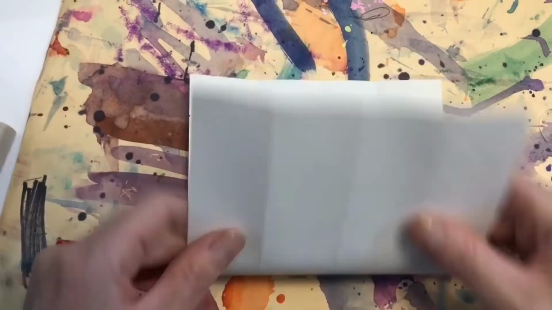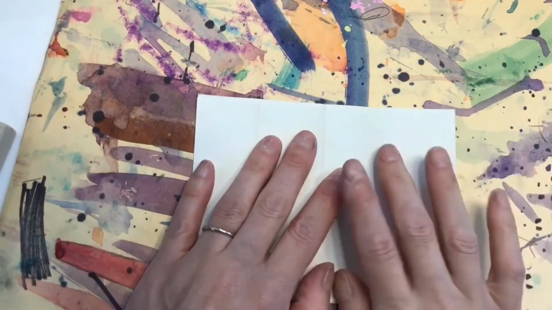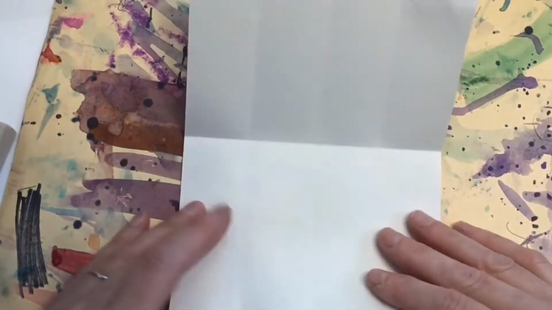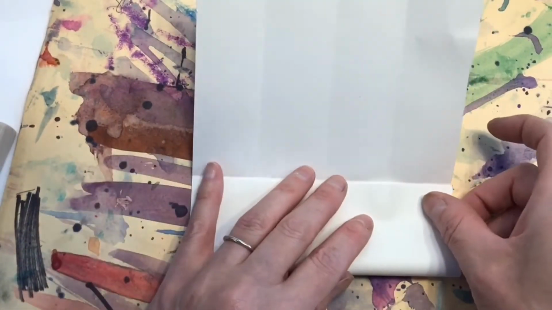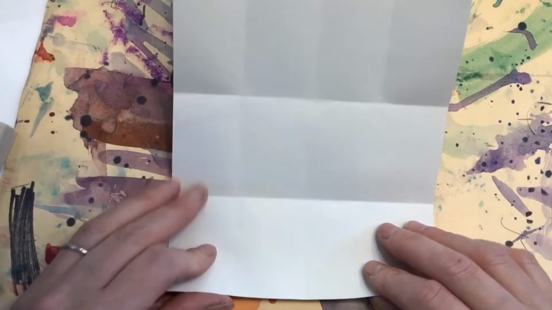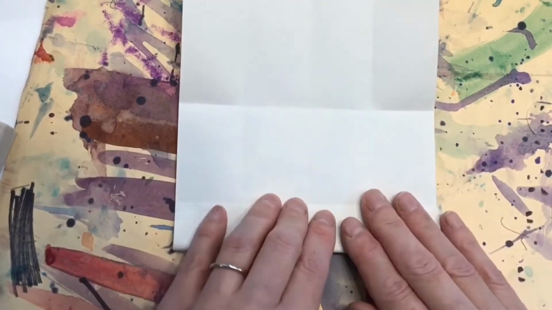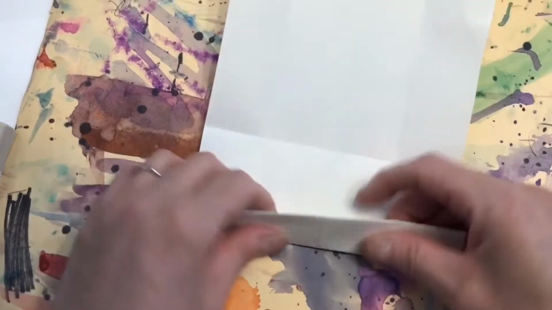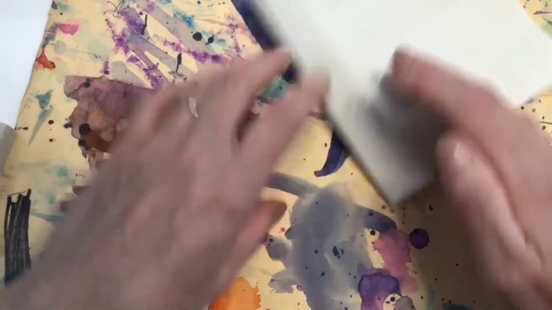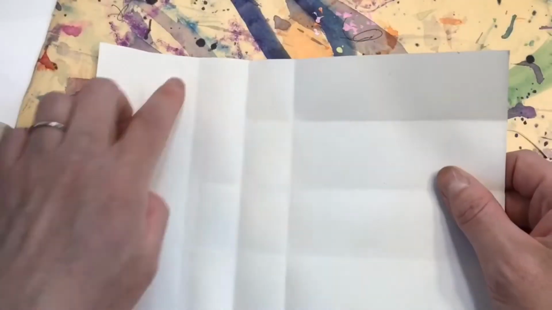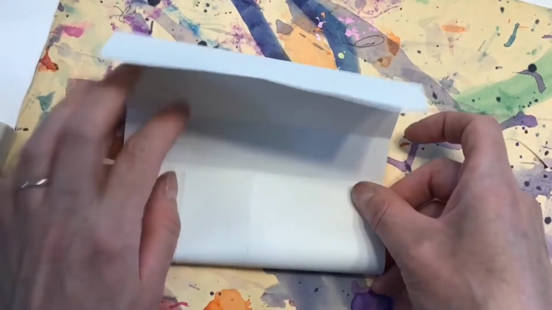Now turn your paper vertically and fold it in half again. Open it back up and fold each half in so that it meets up with the center line. Here's where it might get a little tricky. Look closely. I'm folding each half in so that it gives me 4 equal sections from the edge of the paper to the middle of the paper.